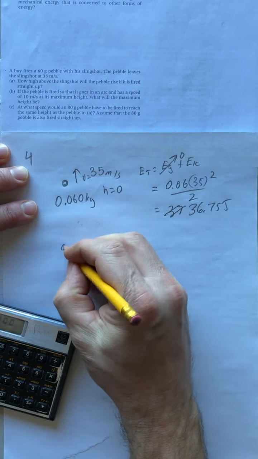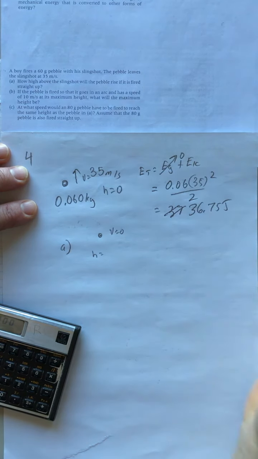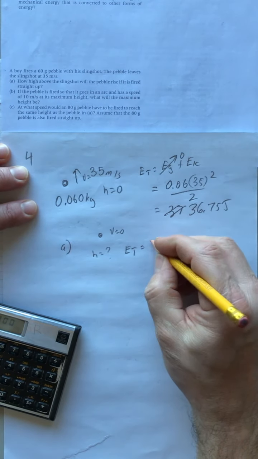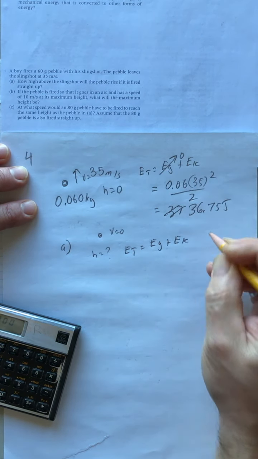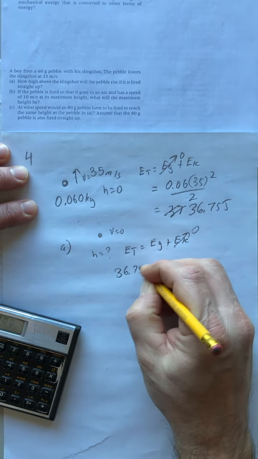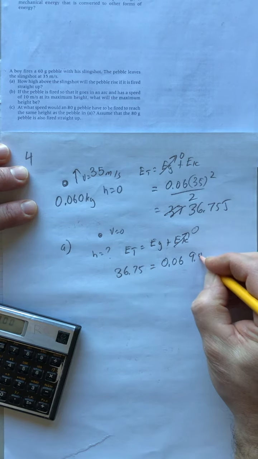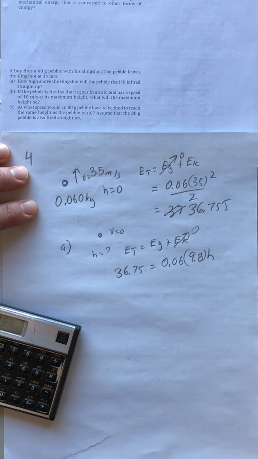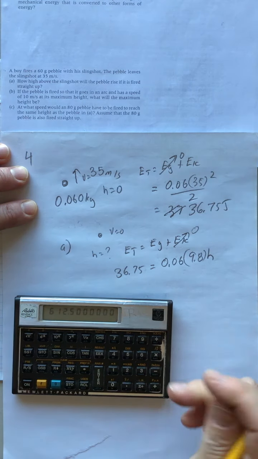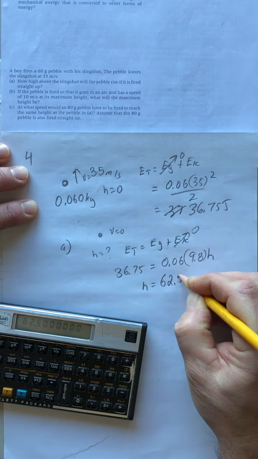At the highest point, let's take a look at question A now. At the highest point, we're significantly up in the air, but our velocity has dropped to 0. And we're looking for that one. So E total, which would be the same as that number, will be EG plus EK. And you know you've come to a stop at the highest point because you're turning around to come back down again. So 36.75 equals, EG is going to be the mass times 9.8 times the unknown height. I'm just going to divide by 0.06, divide by 9.8, and we get a maximum height of 62.5 meters.